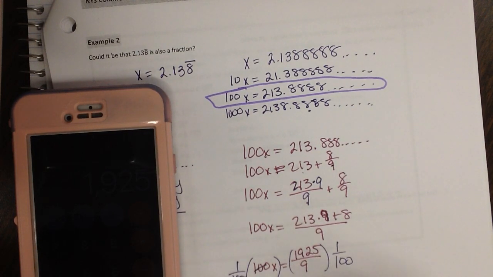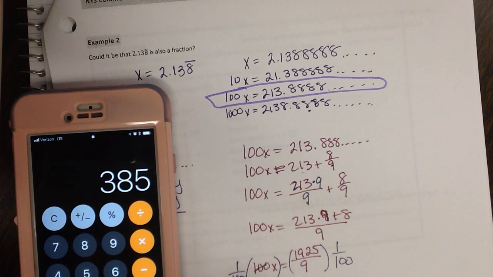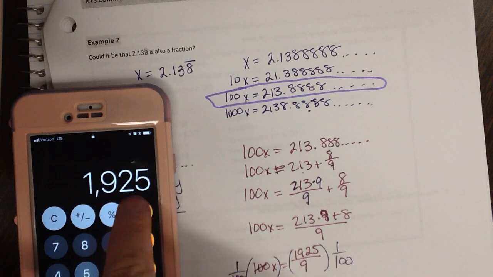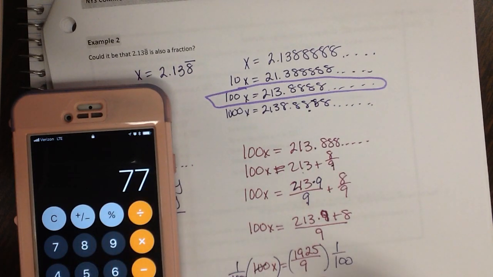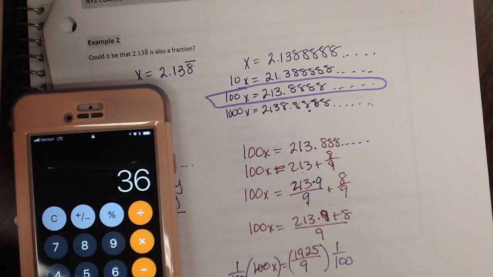If we simplify that, if we divide by 5, and by 5 again, both of these are evenly divisible by 25. 1925 divided by 25 is 77 over 900 divided by 25 is 36. So we can apply this technique to any infinite repeating decimal.